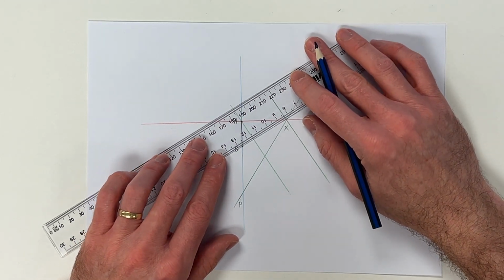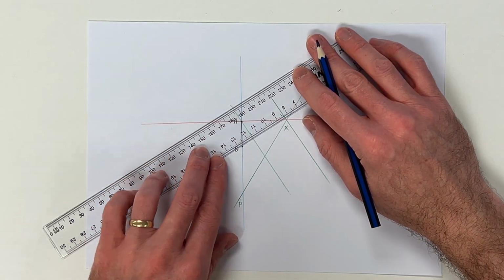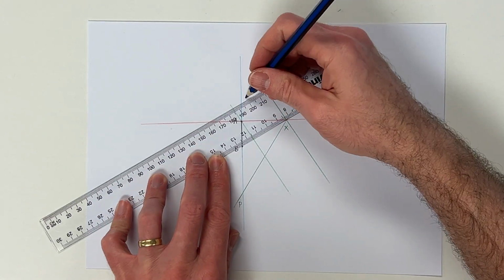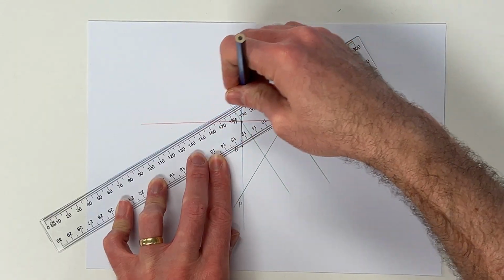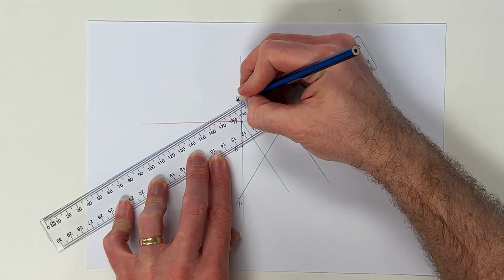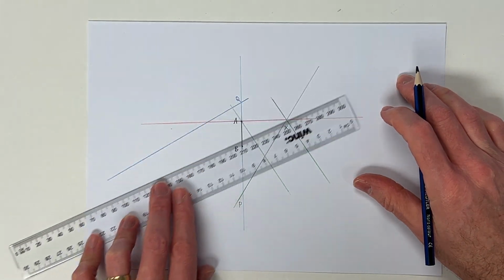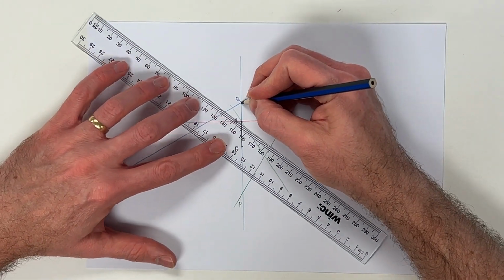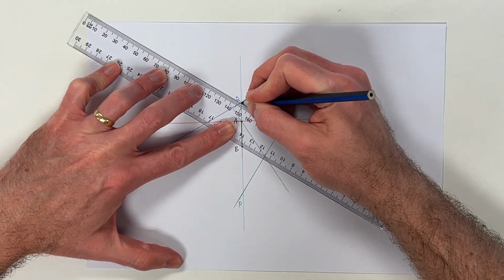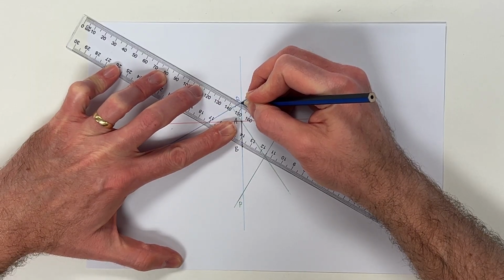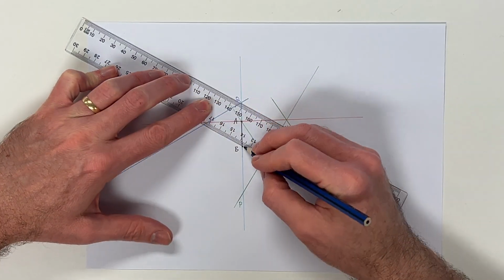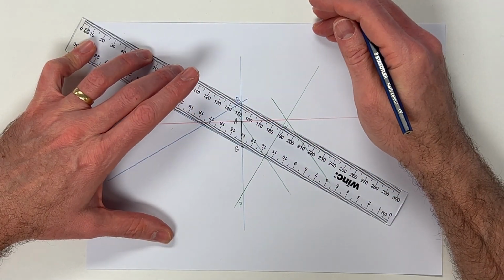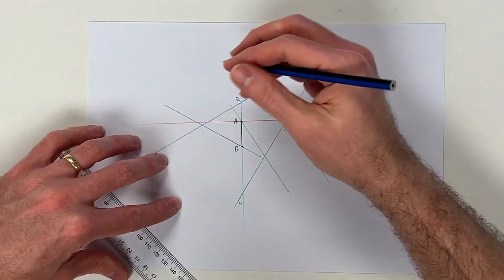It doesn't really matter if it's at any particular angle. Let's do that one. So we'll draw along the other side of the ruler there, and I'll call this one Q. And then I'll cross align them in the other direction and draw through B. And because I'm going to need it later, I'm going to call this point K.